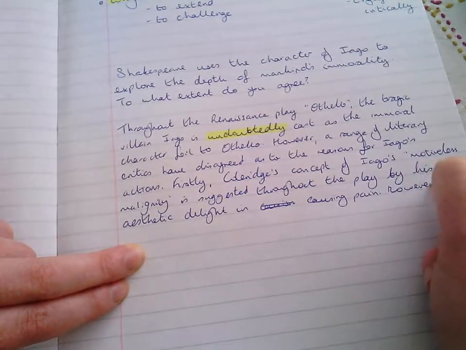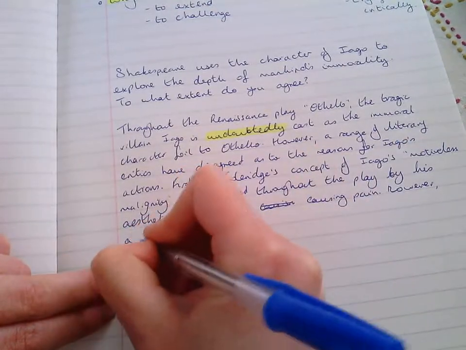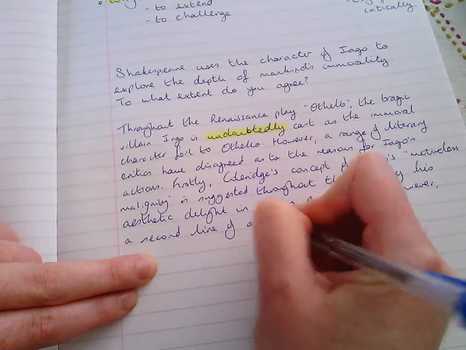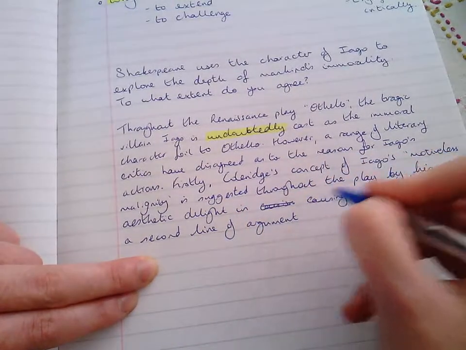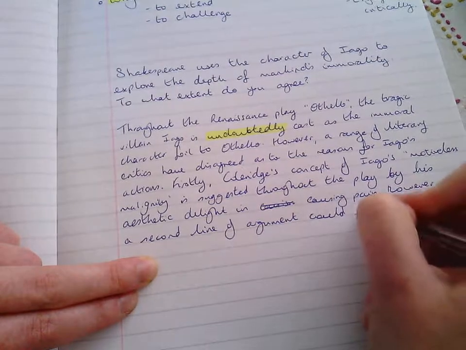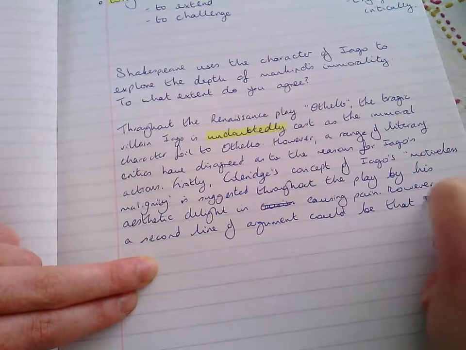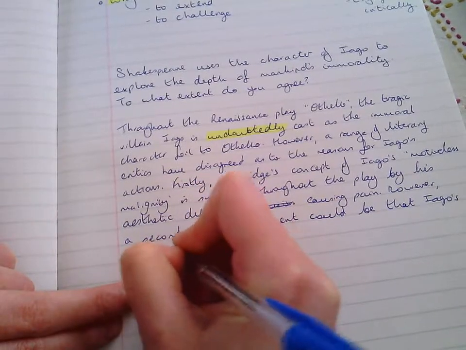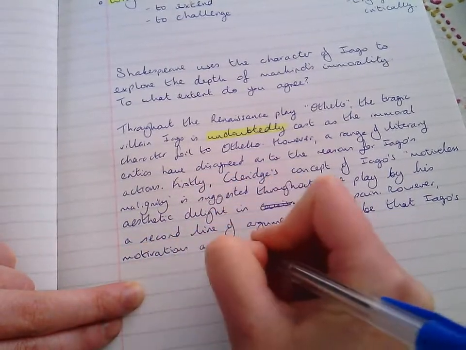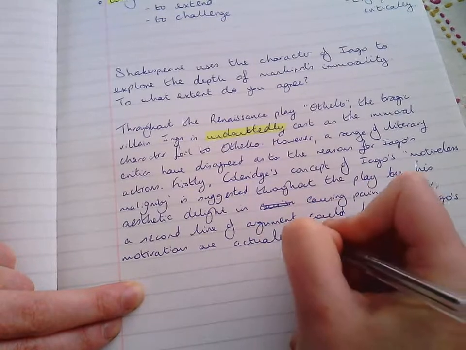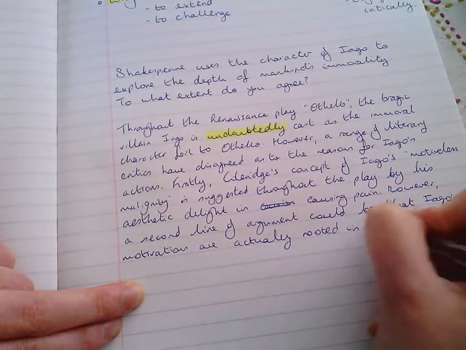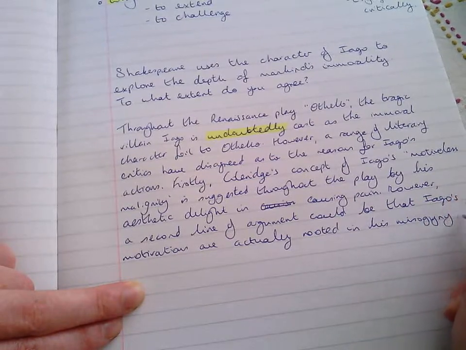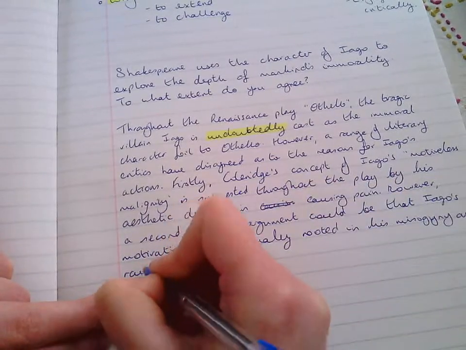However, a second line of argument could be that Iago's motivations are actually rooted in his misogyny and racism.